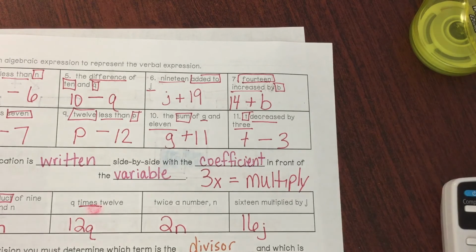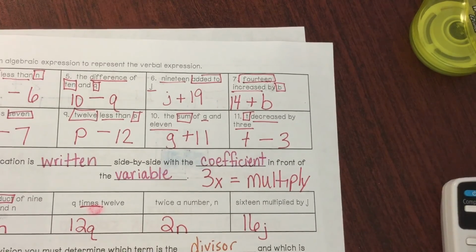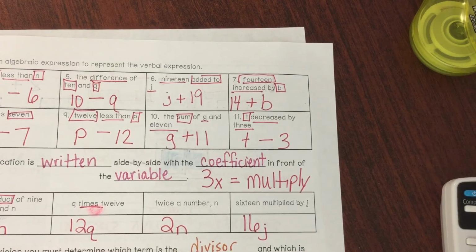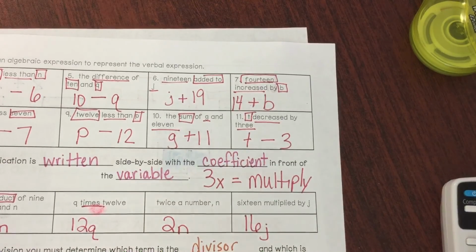Next one is the quotient of x and 6. Quotient tells me I'm going to divide. So it's x divided by 6. Nine divided by c.